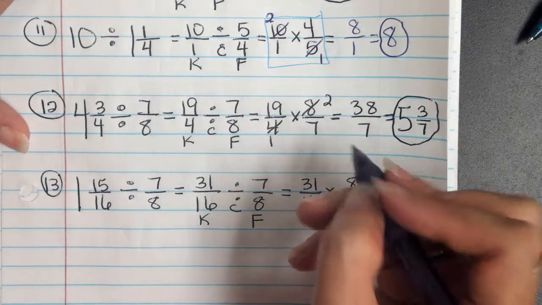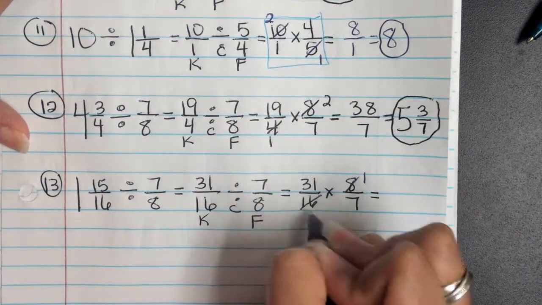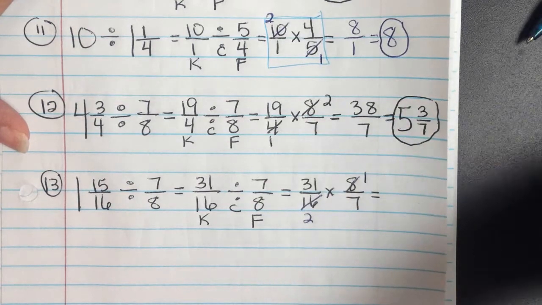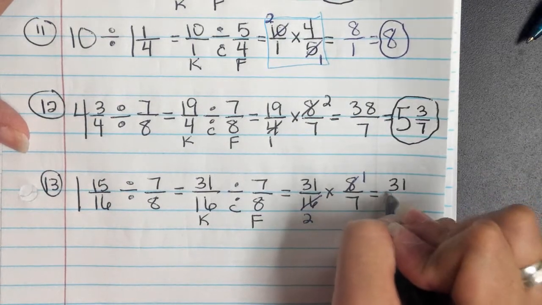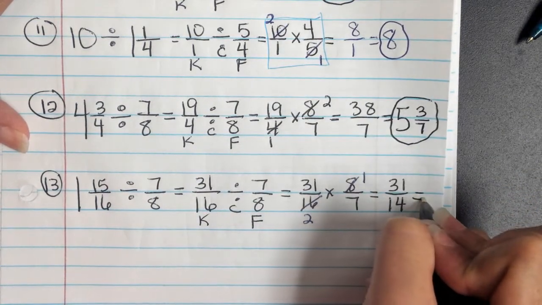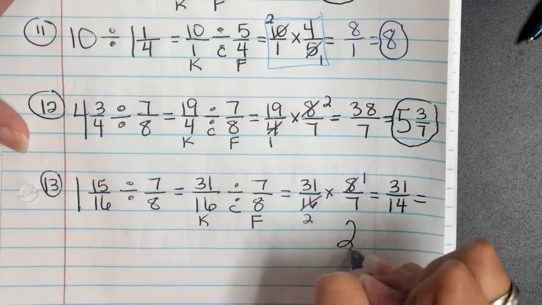Ooh, this one simplifies. I like it. That helps a lot. You would get 31 over 14, which would be 28.